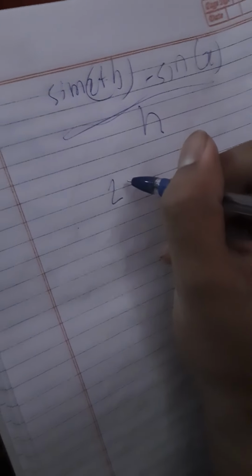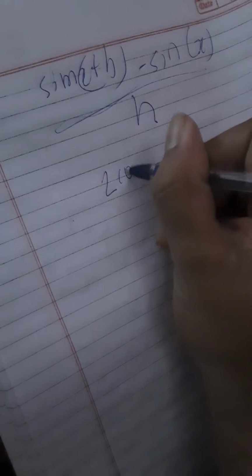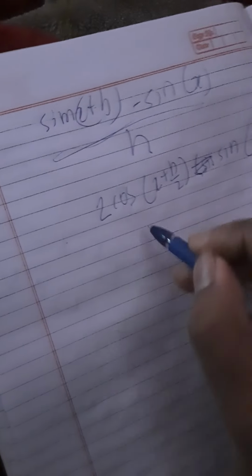The identity is sin a minus sin b equals 2 cos((a plus b) by 2) into sin((a minus b) by 2), which would be h by 2. So this identity is invoked upon h. Now let this 2 come into the denominator, and this would be h by 2, and this one term would be sin of h by 2, and here would be a separate term, cos of (x plus h by 2).